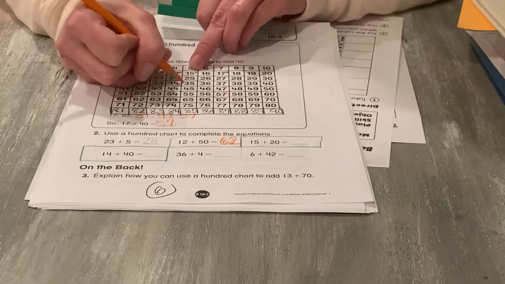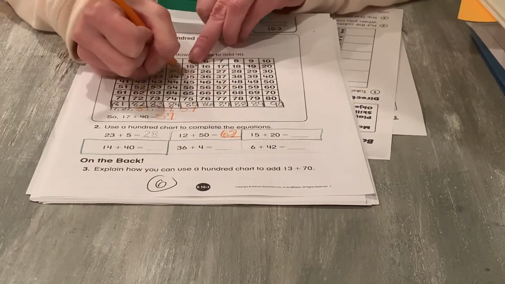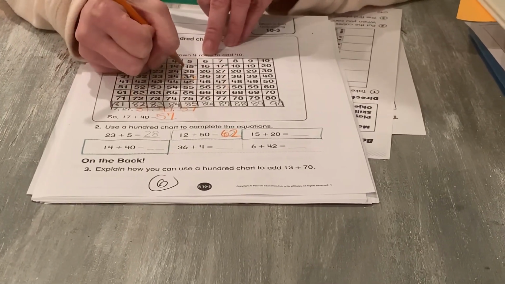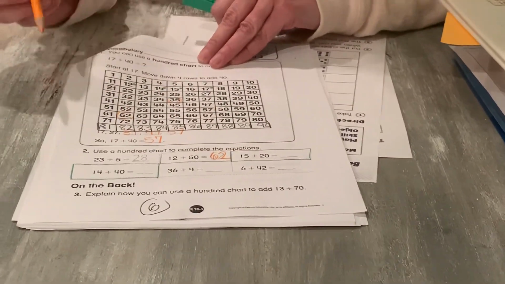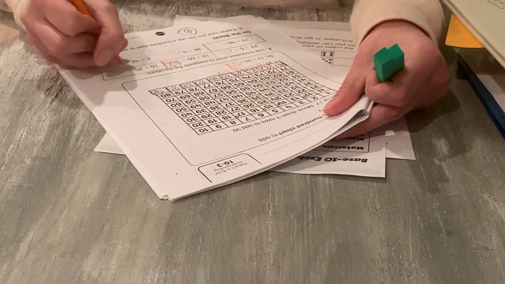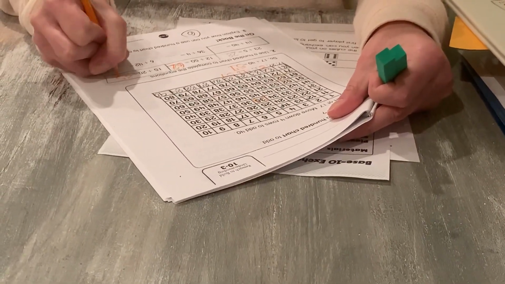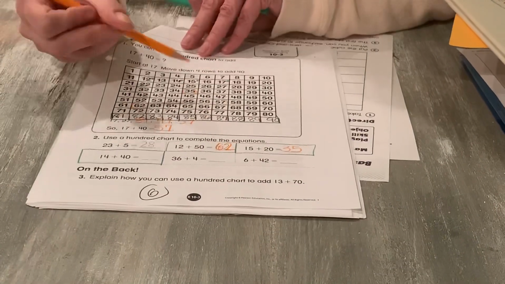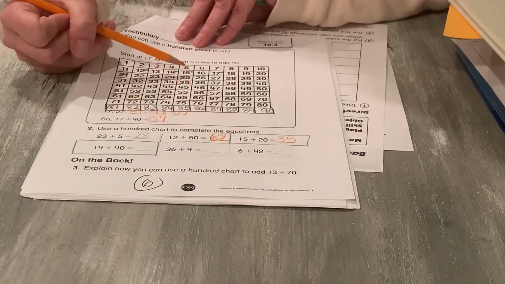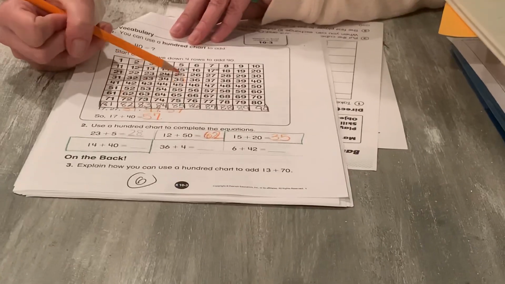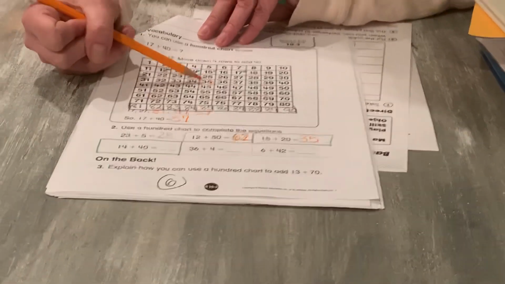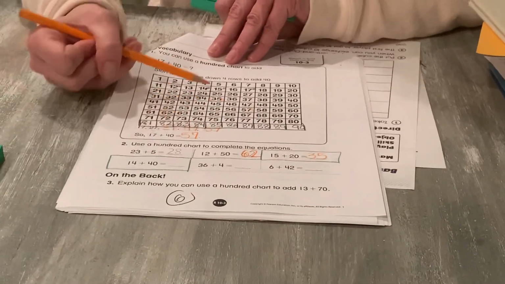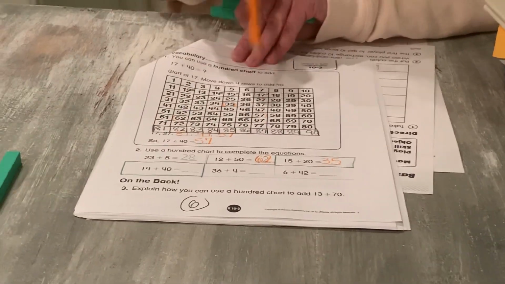I say 1, 2, and I land on 35, because 15 plus 20 is 35. I'm only changing my tens place, and my ones place stays the same. So that's 5, 15, 25, 35. Ones stay the same, and I added 10 each time I move down. Tens we count up and down, and ones we count across.